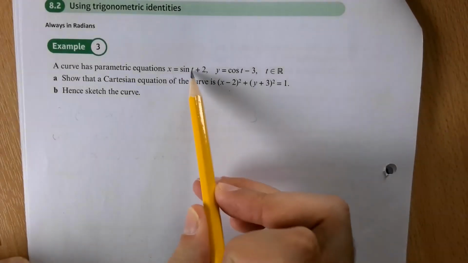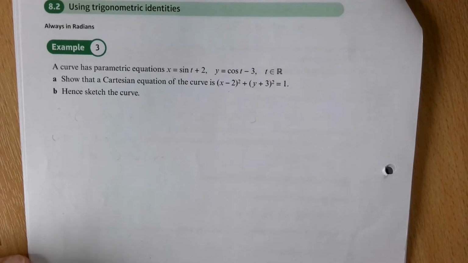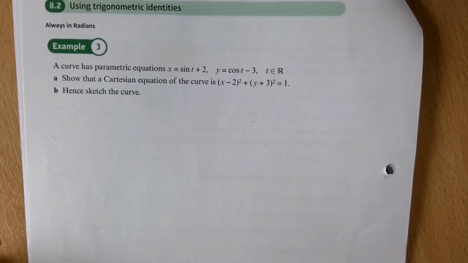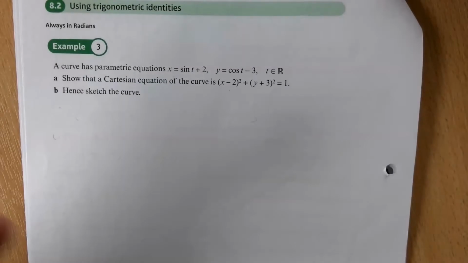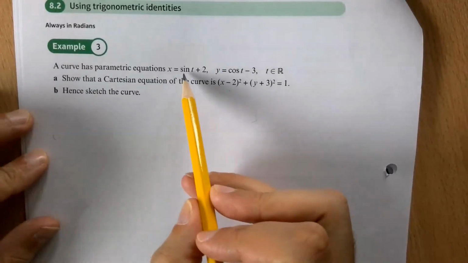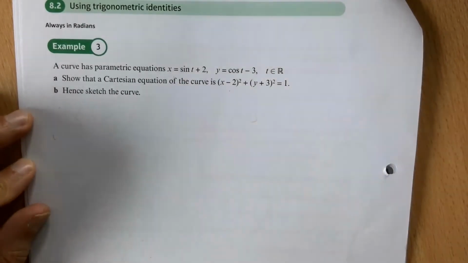Because usually we rearrange for t. Now if I wanted to get t on its own there, I've got an issue, because it means that I'd have to have sine to the minus 1 or arc sine or something. Now I don't want that at all. That isn't a nice thing to have to rearrange with.